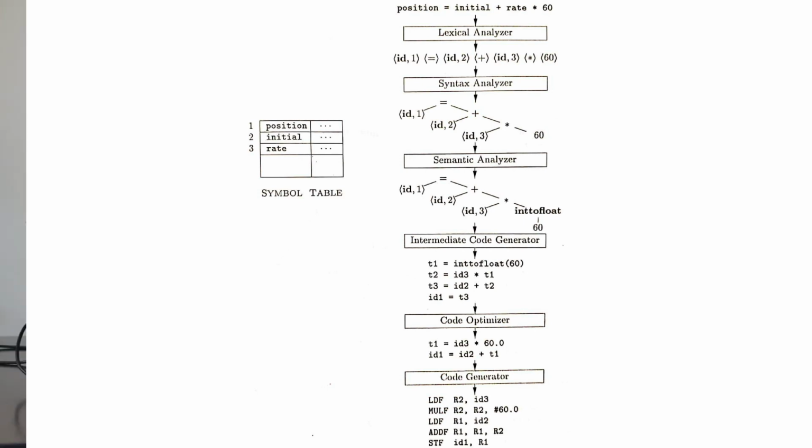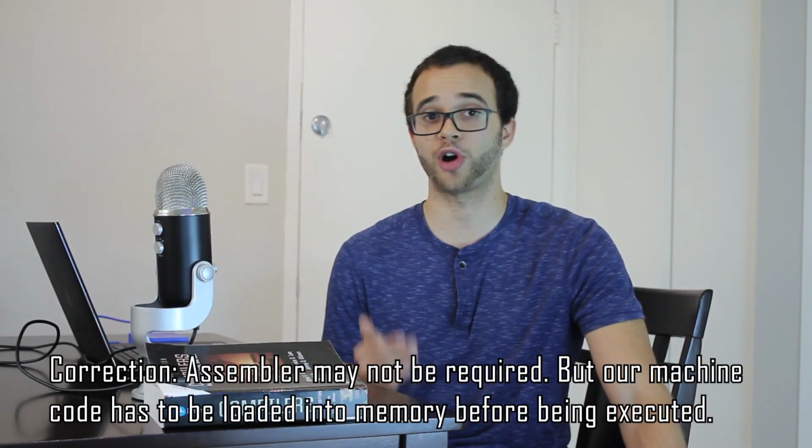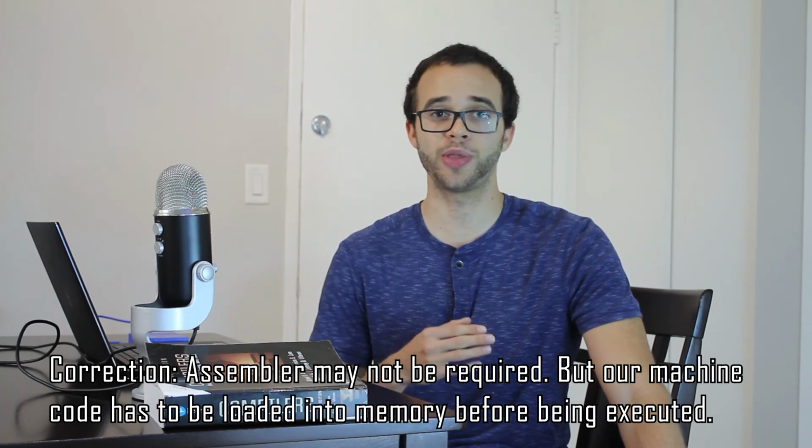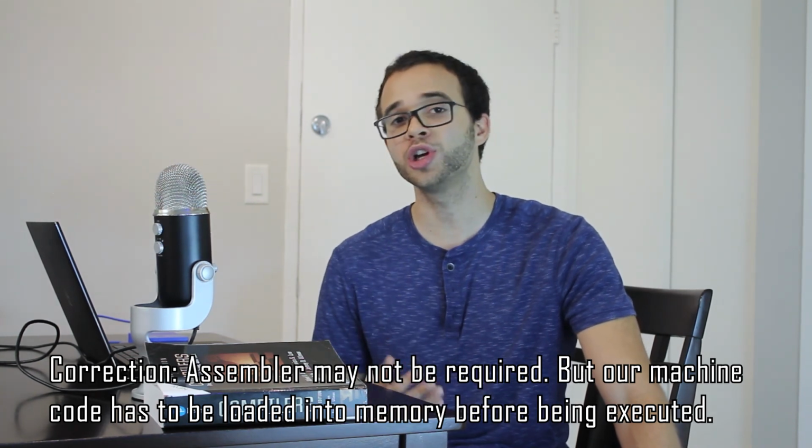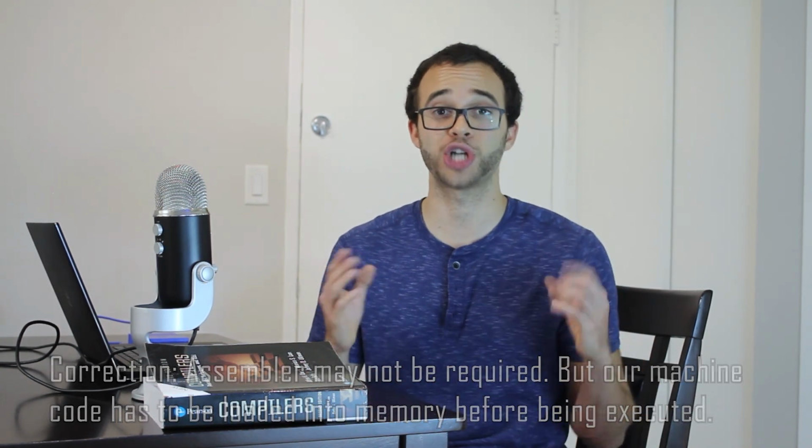Our assembler would then grab the output of our code generation and turn this into our machine language, which is finally run by our giant calculator, aka the processor. I hope this video gave you a deeper understanding of what goes into translating the English-like programming languages that we use into the ones and zeros that our computer finally executes.